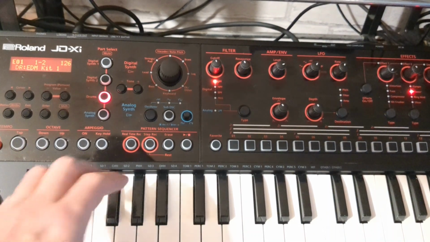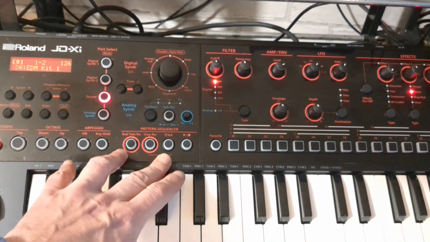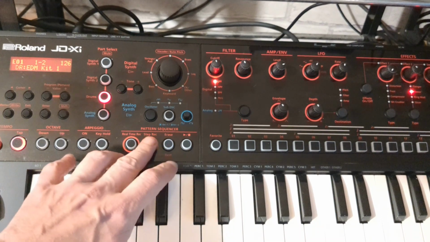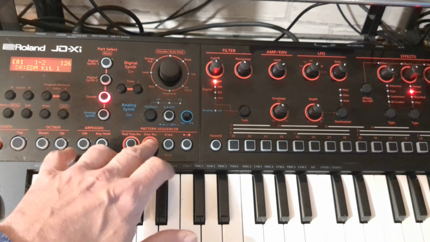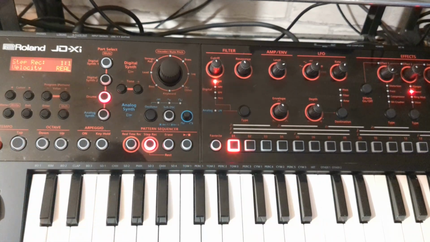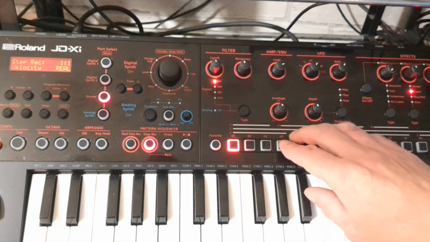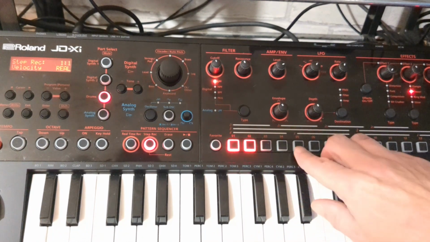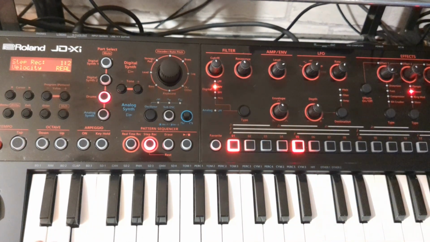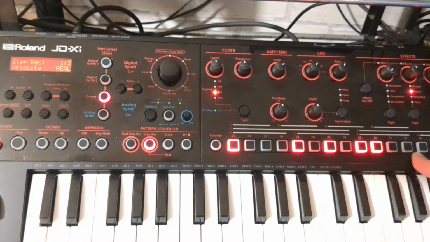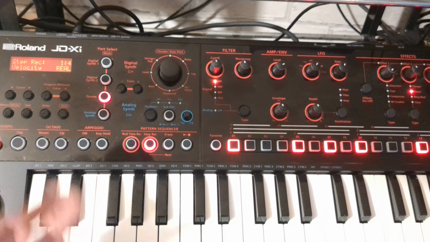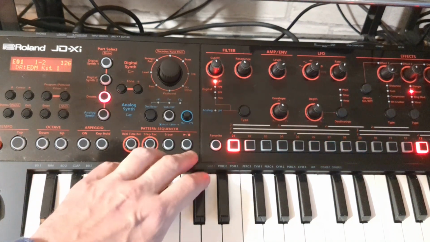Right, to record, to do step. So step recording, like the drums, you hit that, that's going to flash, that's the step it's going to record. Hit that, and decide where you want to put your next beat in. How hard you press the key, how hard the drum's going to play. Take it out of that, press play.